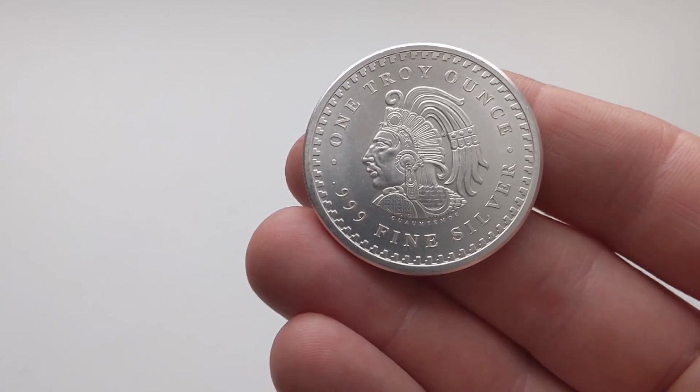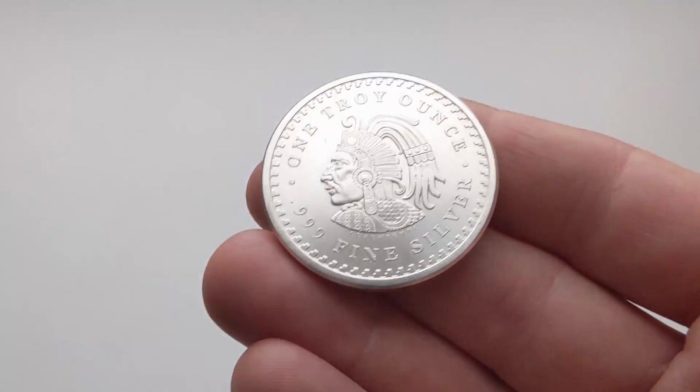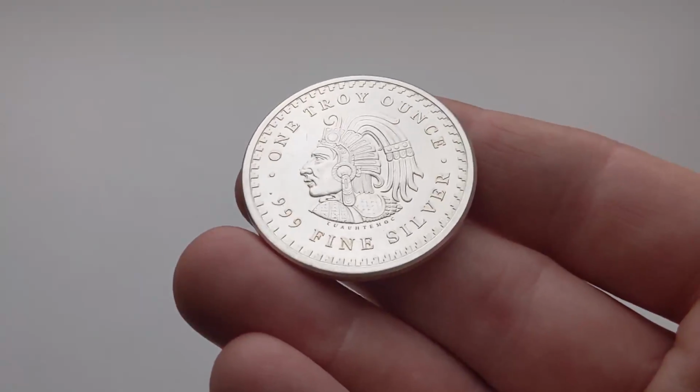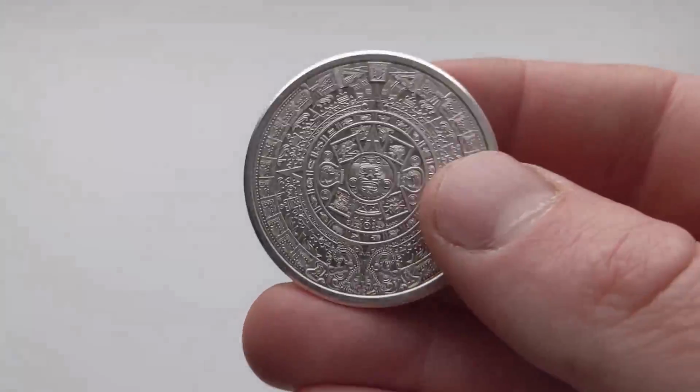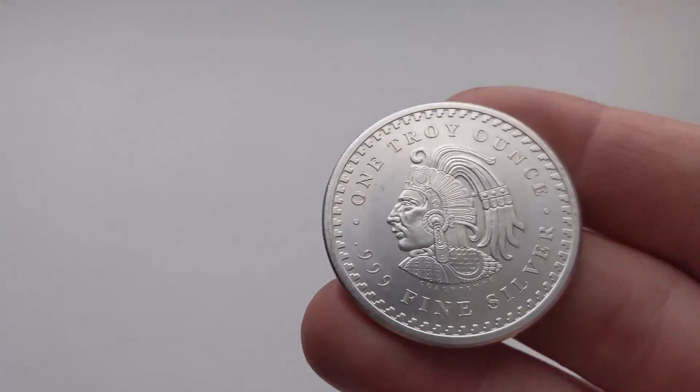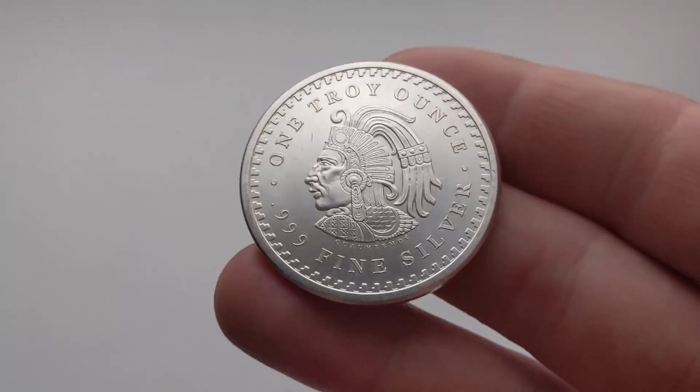This video is going to be the first episode of Heads or Tails. I'm going to be showing you the obverse and the reverse of some interesting silver coins and rounds, like this 1 ounce Aztec calendar round that I have right here.